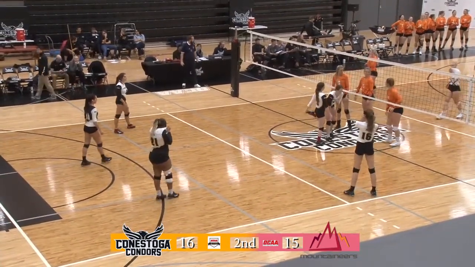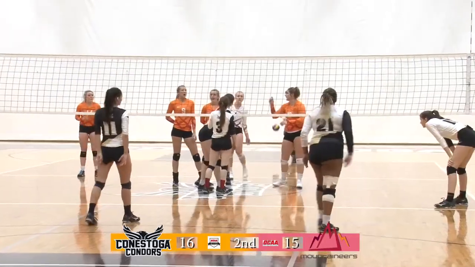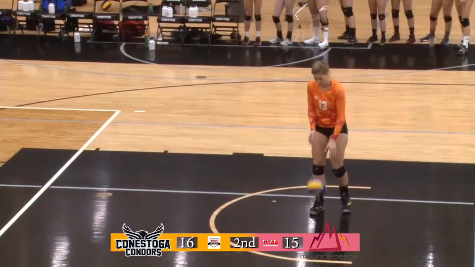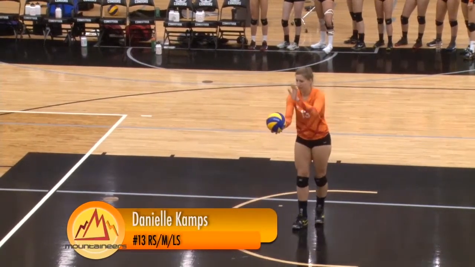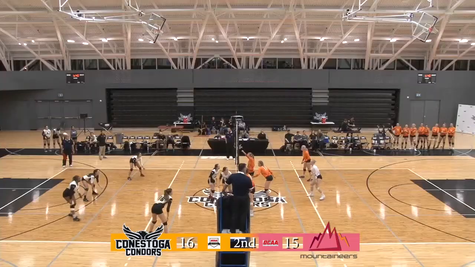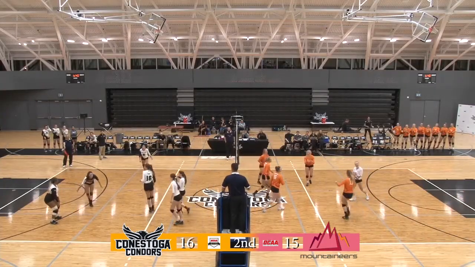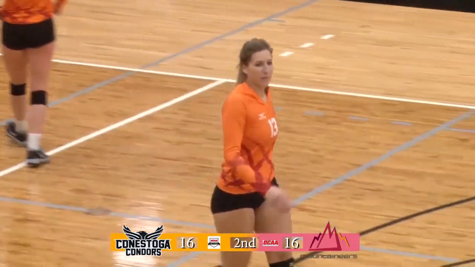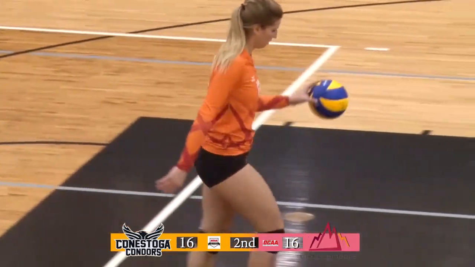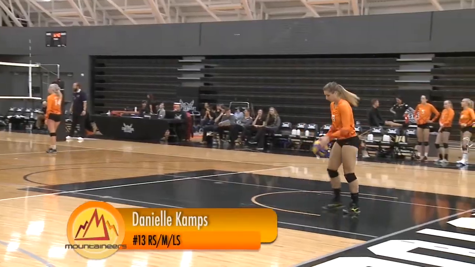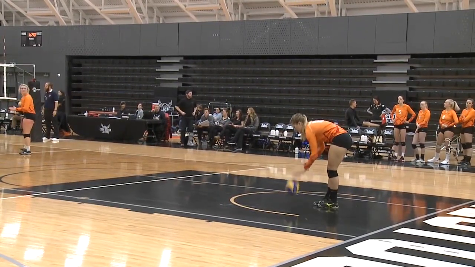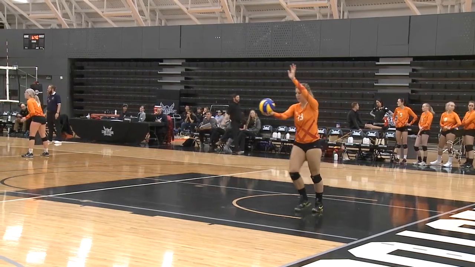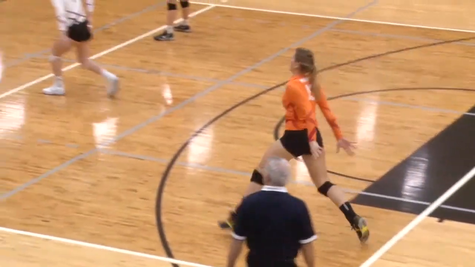Mohawk is back within 1 now. Danielle Camp serving again. A very strong serve, bringing it to a tied set. I think a little communication was lost there too, because she didn't move her whole body, and it looked like they were trying to figure things out.